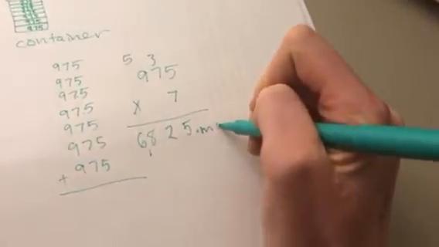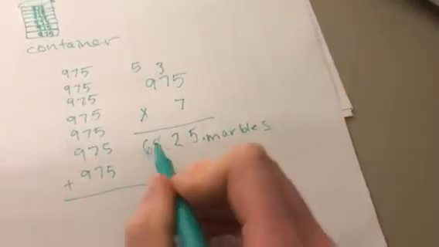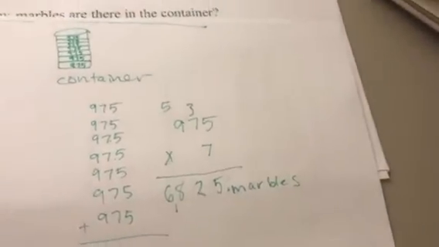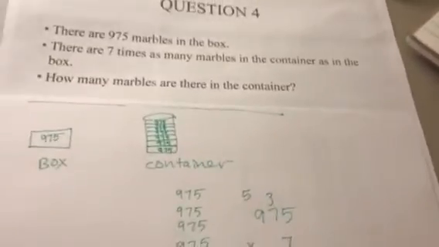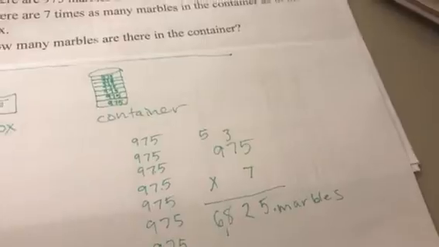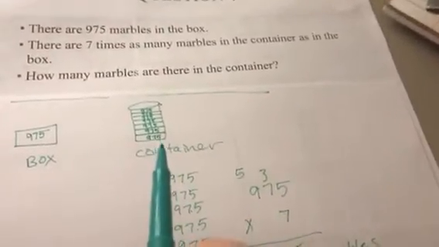So I'm going to add my unit marbles so I know what this 6,825 means. I don't have 6,825 containers or boxes. I have 6,825 marbles in this container.